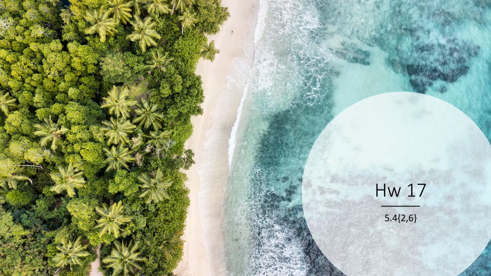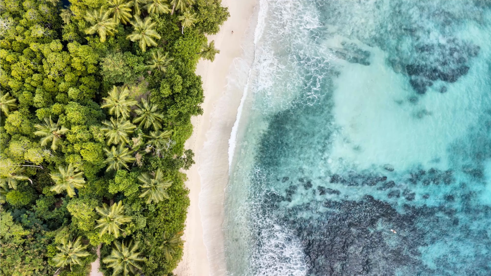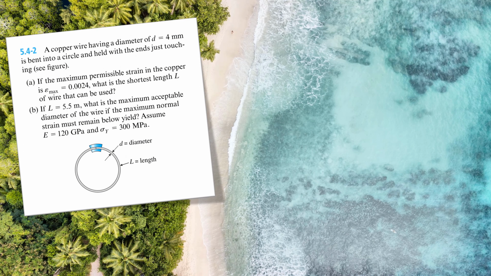Homework 17, Chapter 5.4, Problems 2 and 6. A copper wire having a diameter is bent into a circle and held with the ends just touching. If it has a maximum permissible strain, what is the shortest length of wire that can be used?